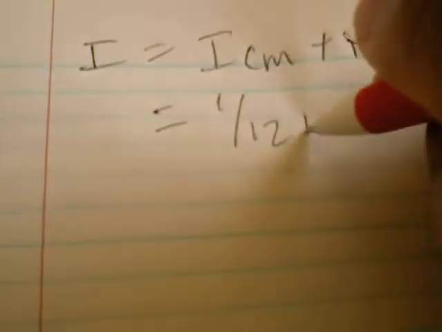The easiest way to approach this problem is to use the parallel axis theorem, which is I equals I at the center of mass plus md squared. D will have to be L over 6, which is half the given distance, which is L over 3. So we plug in the given values, which is 1/12 ml squared, which is the inertia of a rod, plus m times L over 6 squared.